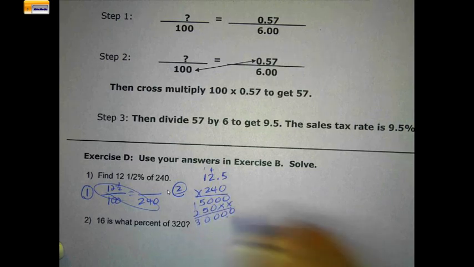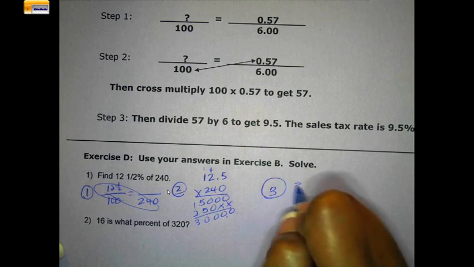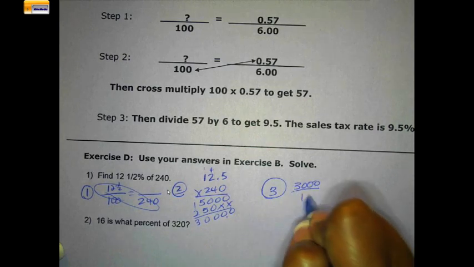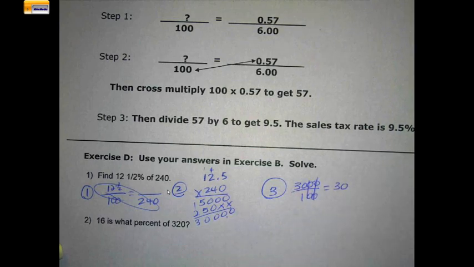So I got 3,000. Is that what you guys got? So 3,000 divided by 100 is 30. Did you guys get 30?